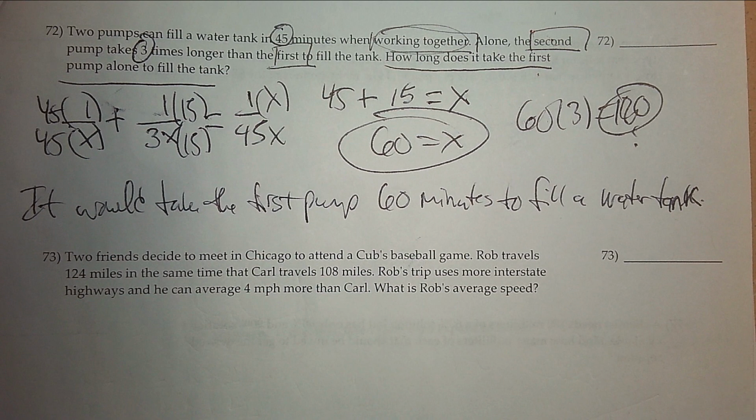All right, now we're changing stories. Read 73. The first stories were work. Now it's a different type of math story. So read it.